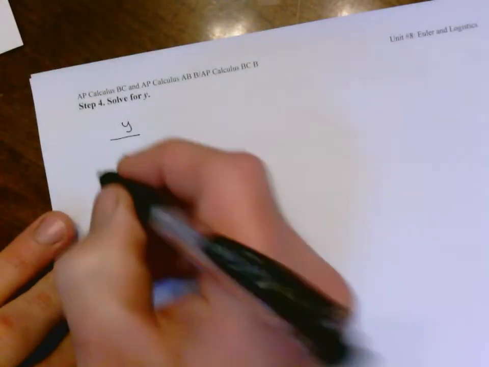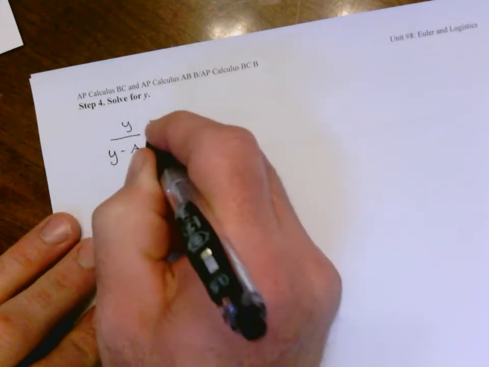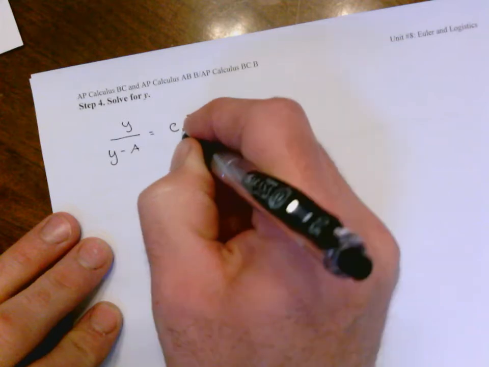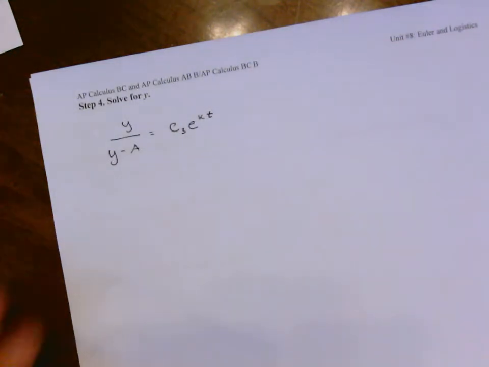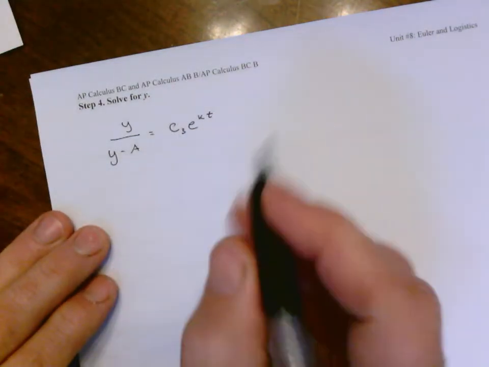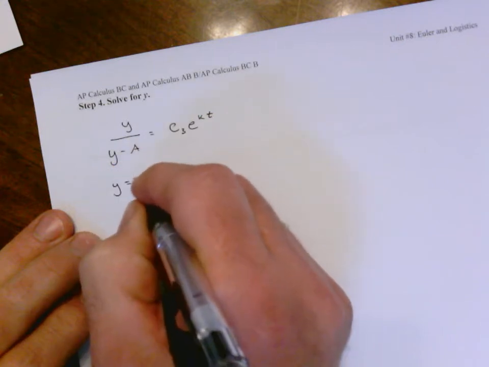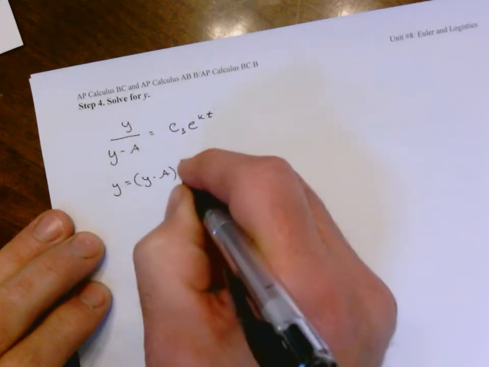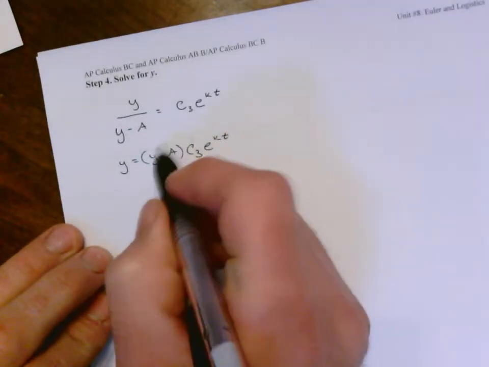So I have y over y minus a is equal to c3 times e to the kt. And now what I want to do is I want to solve for y. I want to solve for y. So multiply this up. So I have y is equal to y minus a times c3 e to the kt. Distribute.